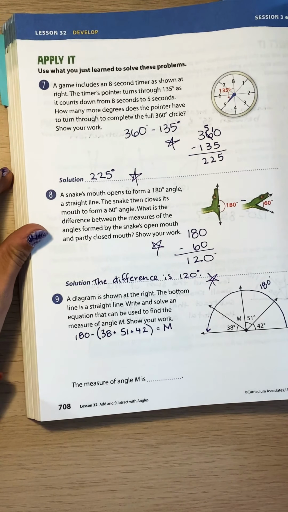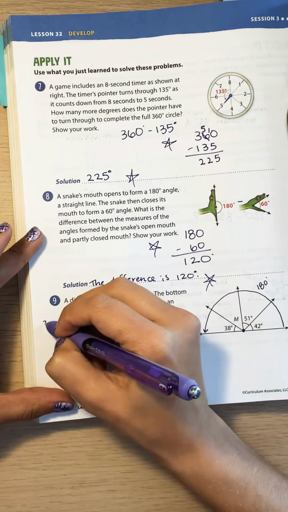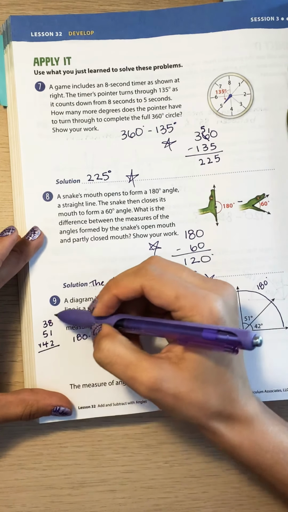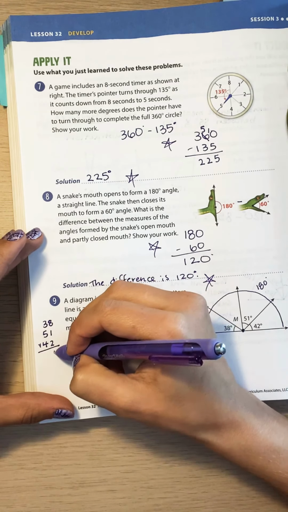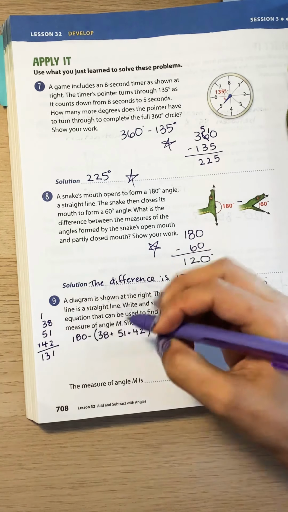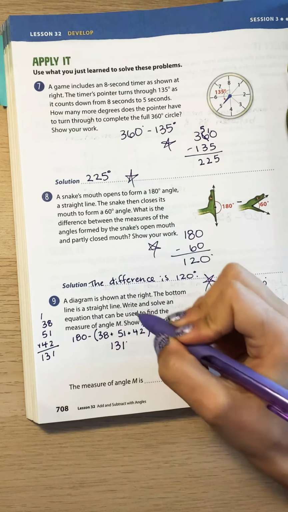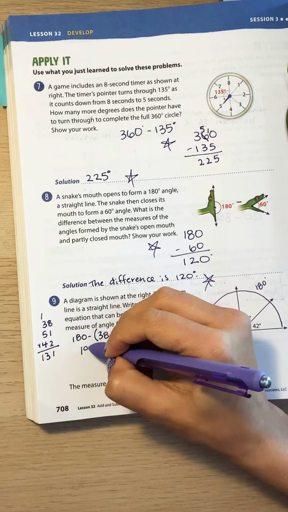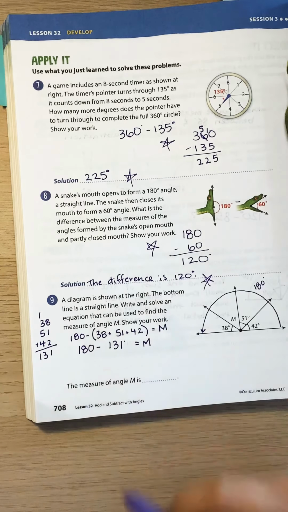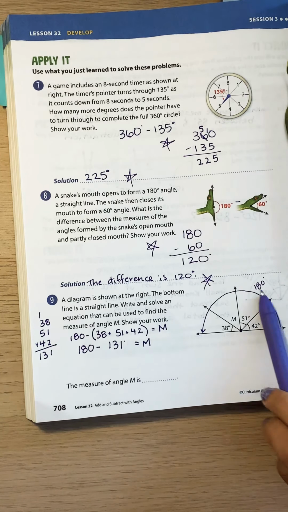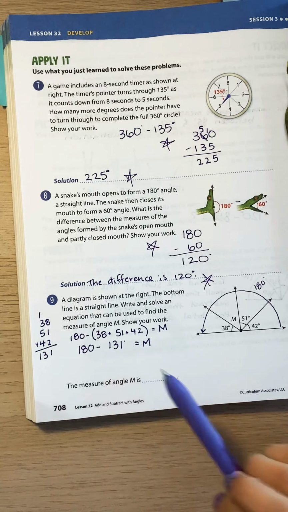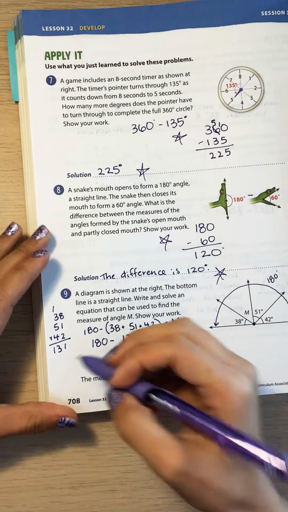Okay, so on the side in the margin, I'm going to stack those three, 38, 51, 42. 8 plus 1 plus 2 is 11. 9, 10, 11, 12, 13. Okay, so that's my part in my parentheses, 131 degrees, but I have to bring down my 180 and my subtraction symbol and my equals M. So now I need to subtract 180, the total measurement, minus the sum. So these three added together was 131. Got a little bit more space.